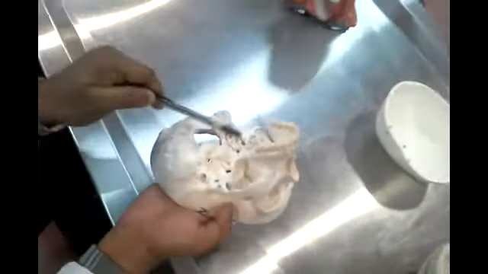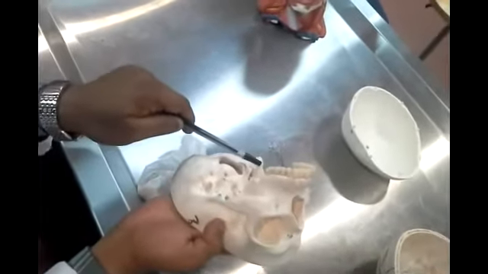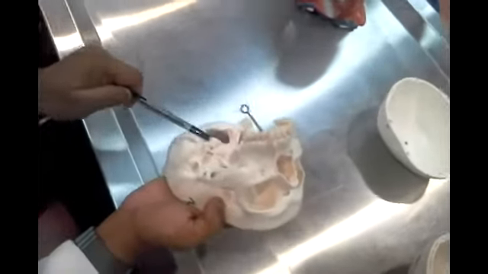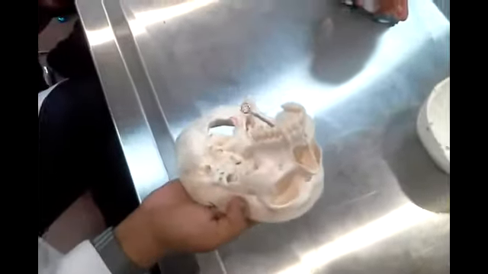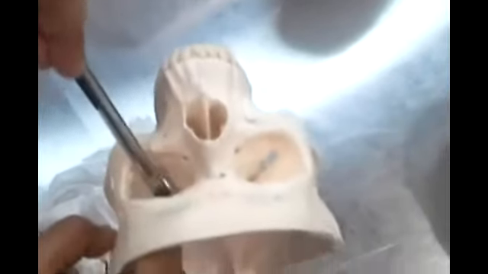Now these would be important, pterygoid plates. We were discussing styloid process, mastoid process, the condyles, important foramina, foramen ovale, jugular foramen, and optic canal, superior orbital fissure.